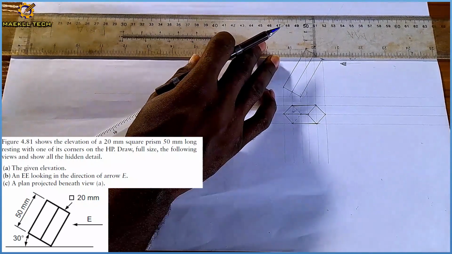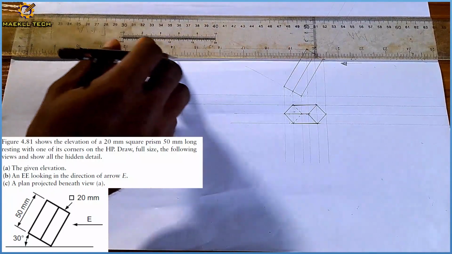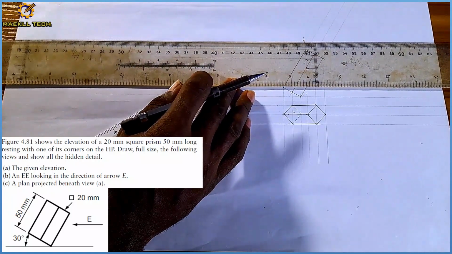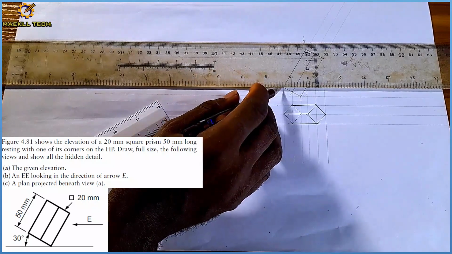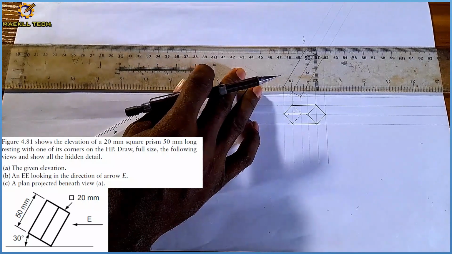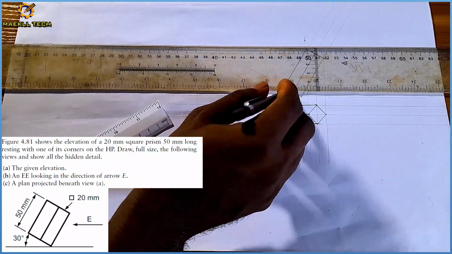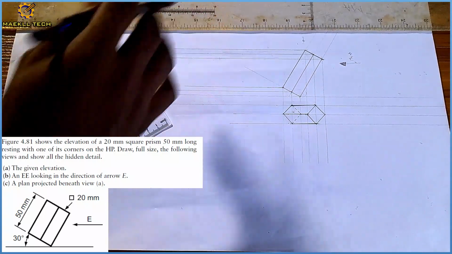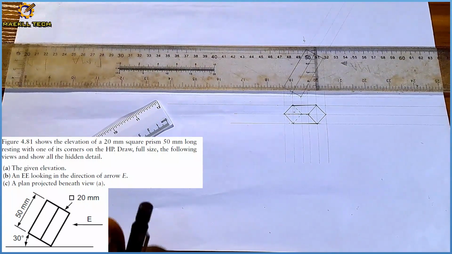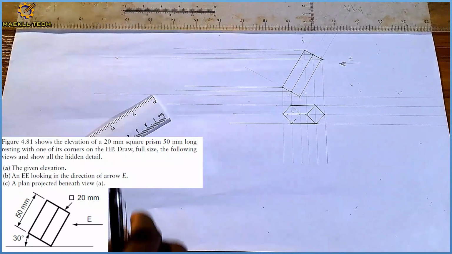This junction goes to this, this goes, this goes. Okay, and those points have been projected.